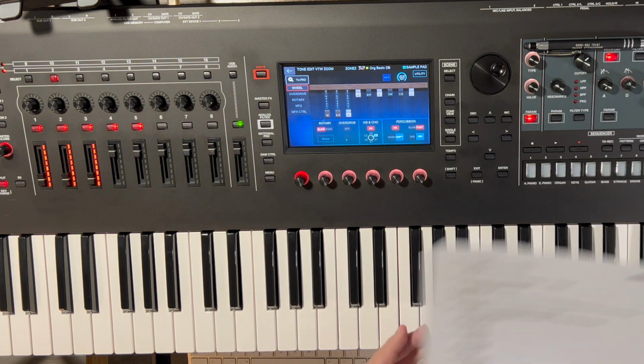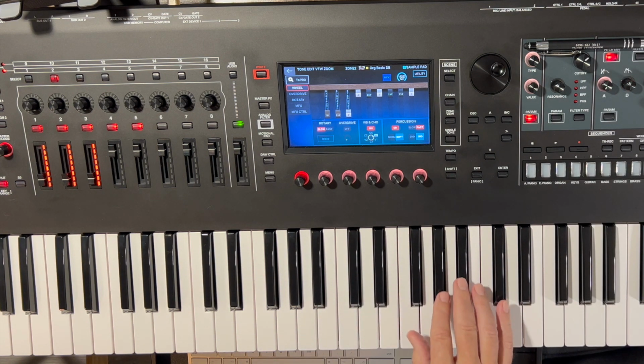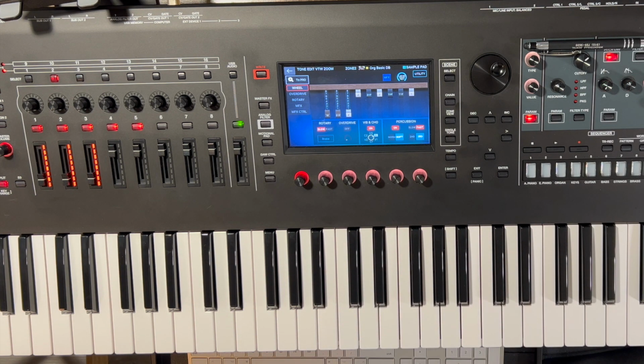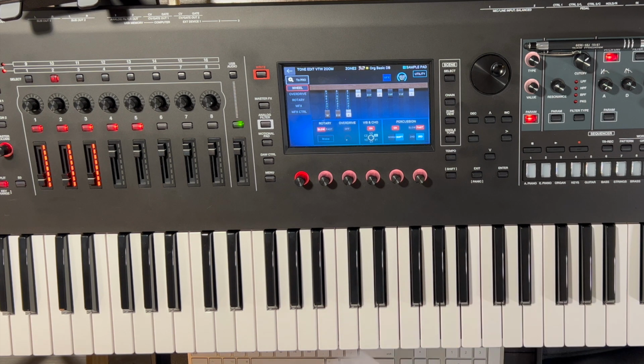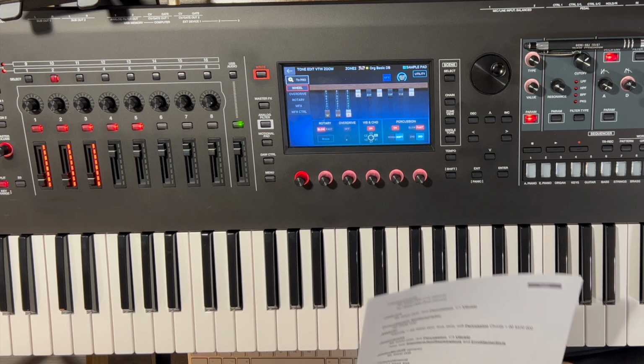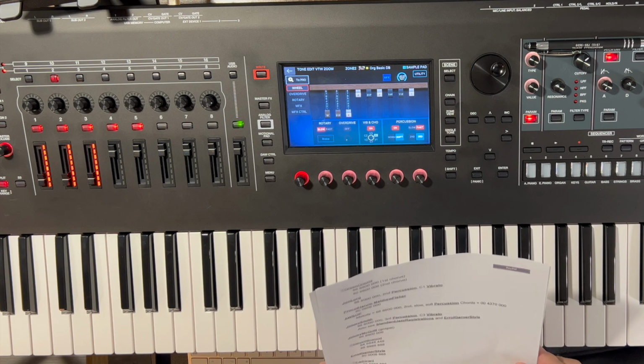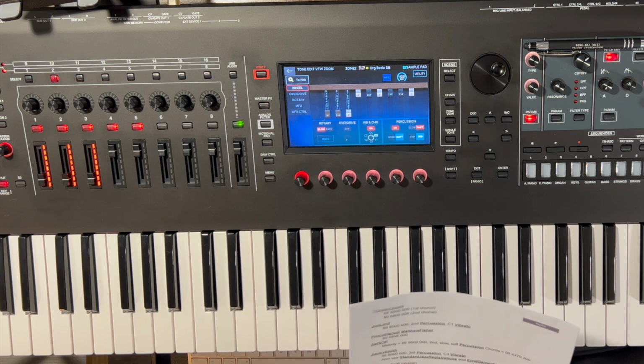Yeah, it might be because the percussion adds that high frequency attack, but I'm not sure exactly why it works that way. But that's the way Hammonds work. So Roland faithfully reproduced it.